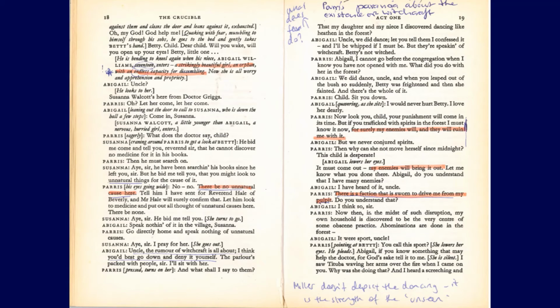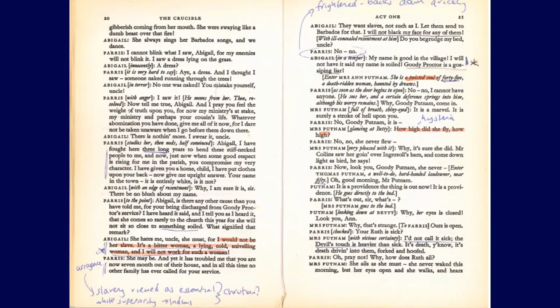I saw Tituba waving her arms over the fire when I came on you. Why was she doing that? And I heard screeching and gibberish coming from her mouth. She was swaying like a dumb beast over that fire. She always sings her Barbados songs, and we dance. I cannot blink what I saw, Abigail, for my enemies, he's mentioning them again, will not blink it. I saw a dress lying on the grass. A dress, and I thought I saw someone naked running through the trees.